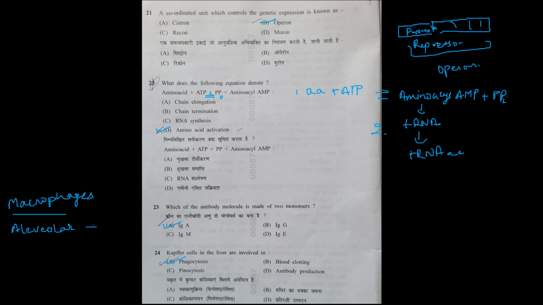In bone, they are called osteoclasts. They are called microglial cells in the brain. And in liver, as I told, they are called Kupffer cells.